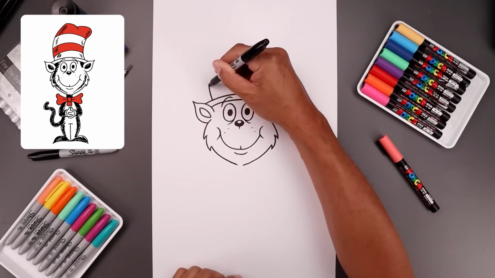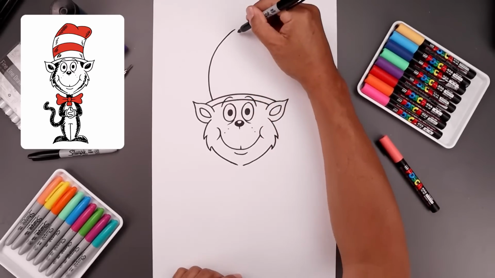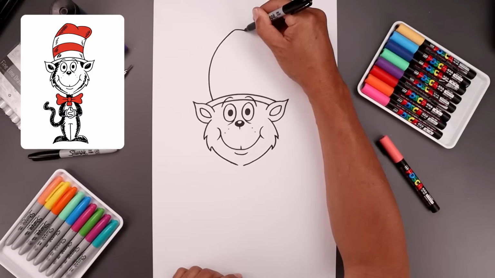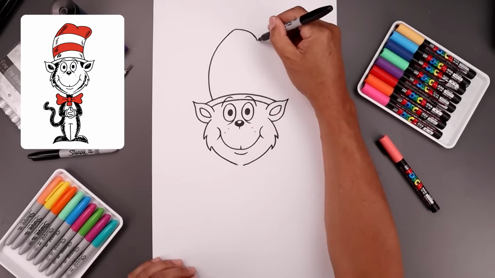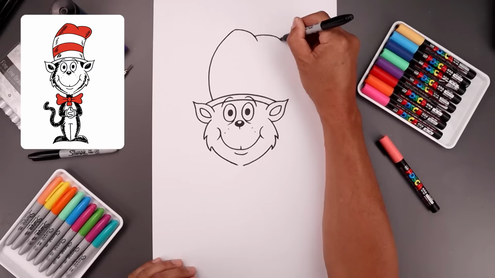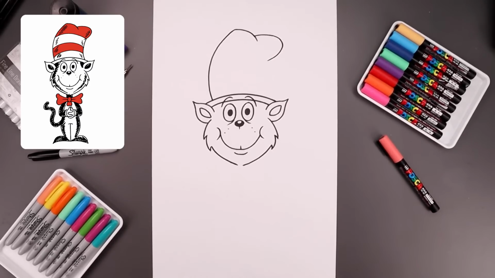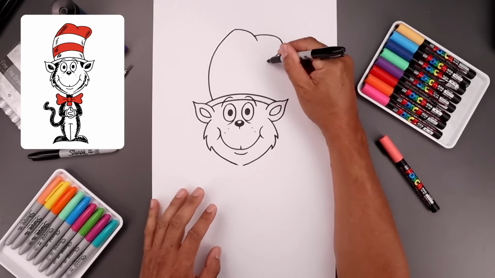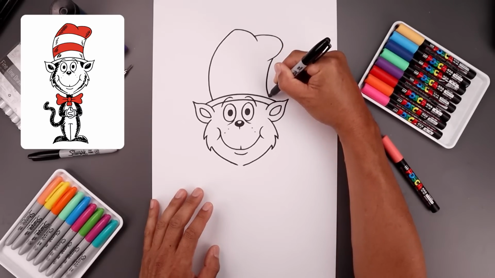We're just going to bend this out, go up, and then in toward the top. Let's add a fold, going across towards the right, and then bend that down. Now from here, we're going to create that fold. Stepping back, go out, round out the hat, and then bend that in. Let's add one more fold. Stepping back, bend this around, down, and then out.